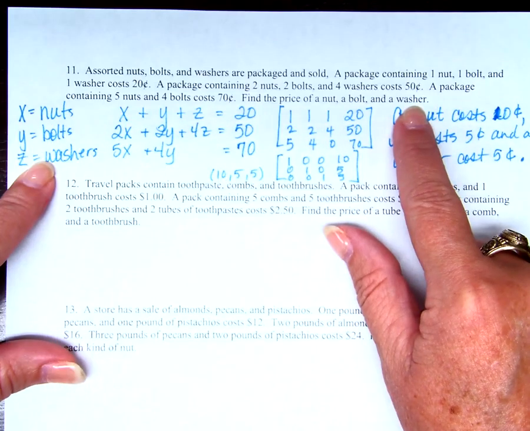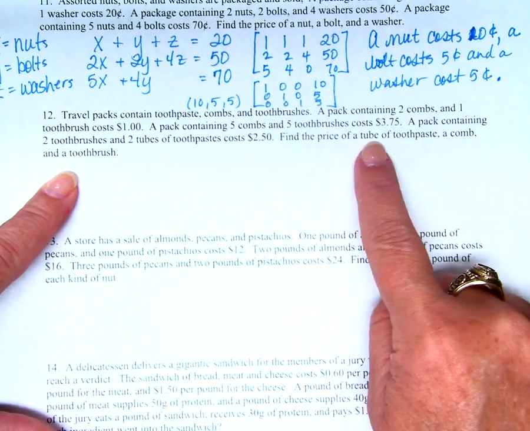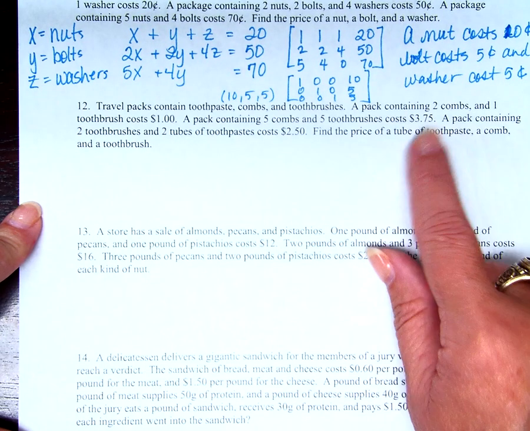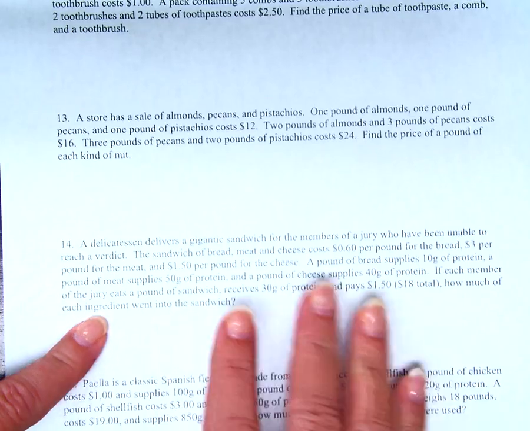There's your variables. Look at this one real quick. We're not going to read the whole sentence. Find the price of a tube of toothpaste, a comb, and a toothbrush. What should be my variables? Look at the last sentence. What should it be? Look at the last sentence. What should my variables be? Does that make sense?